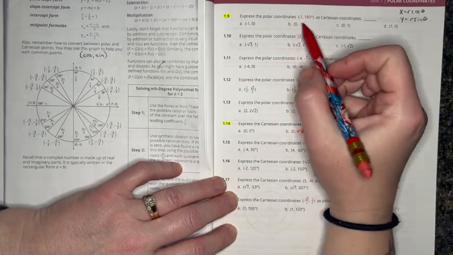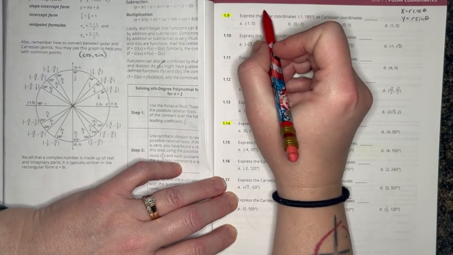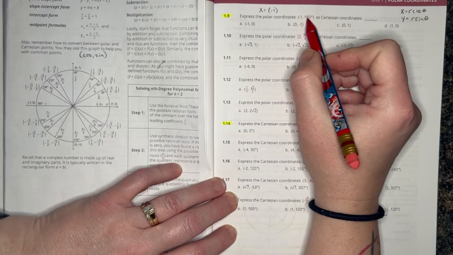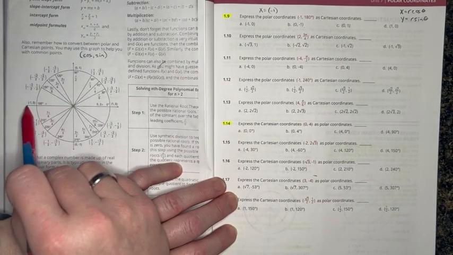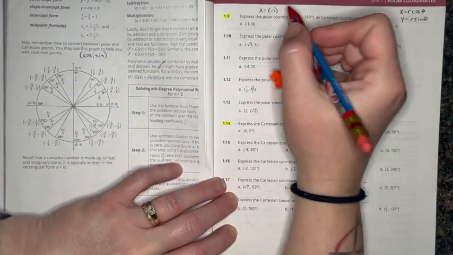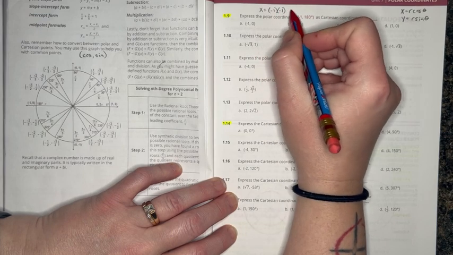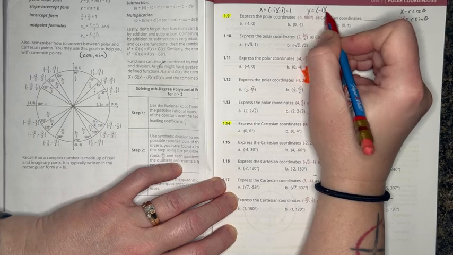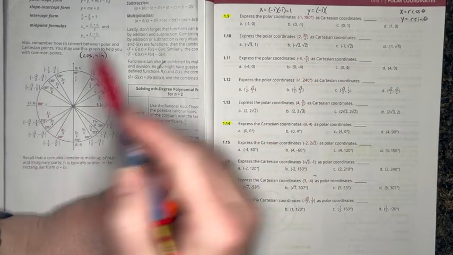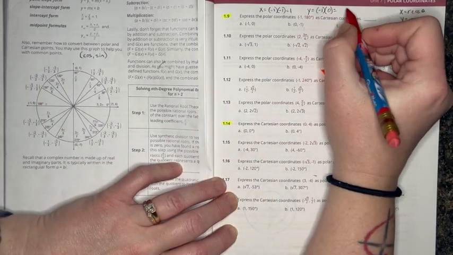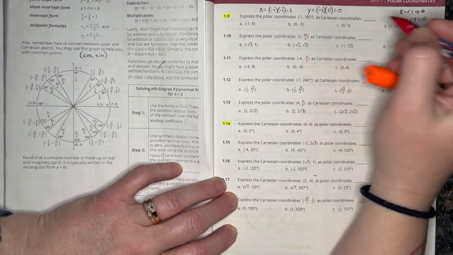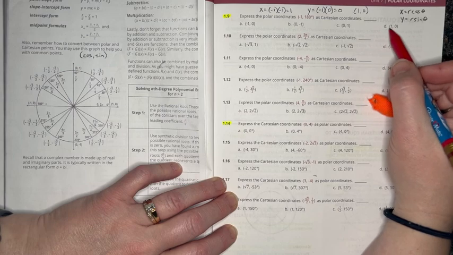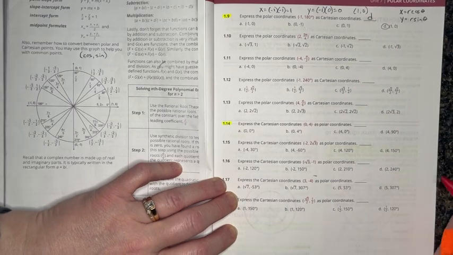So, that being said, we are going to solve for x first. So, x is going to equal -1 times the cosine of 180 degrees. My cosine of 180 degrees is -1. So x is equal to 1. For my y, it's going to be -1 times the sine of 180 degrees, which is 0. So my y is going to be 0. So the point is at (1, 0), right? Which is letter D. Let's do another one.